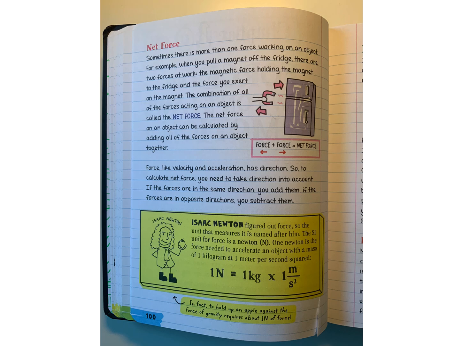Net force. This must have something to do with catching butterflies or fish in a net. Is that what this is? Maybe. I'll read this one. Looks like there's a magnet up here. Sometimes there is more than one force working on an object. For example, when you pull a magnet off the fridge, there are two forces at work: the magnetic force holding the magnet to the fridge and the force you exert on the magnet.